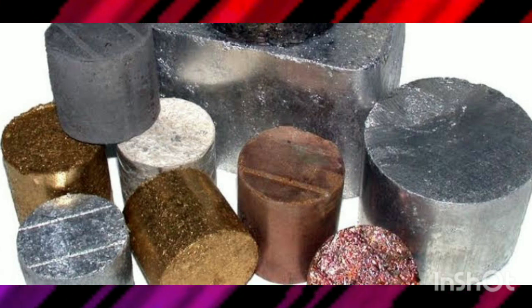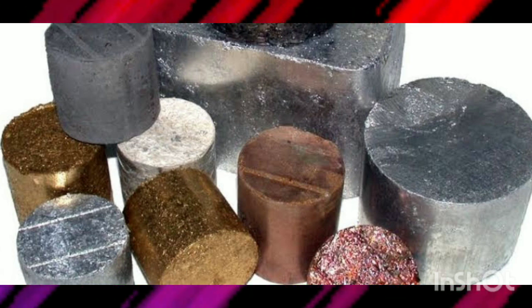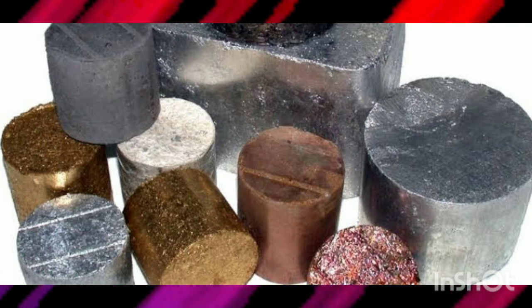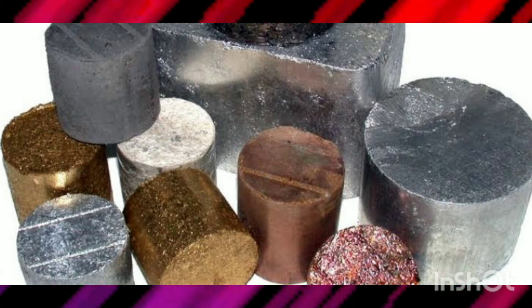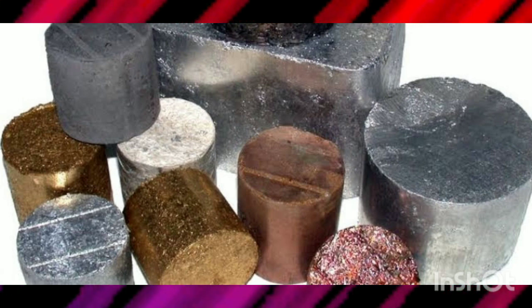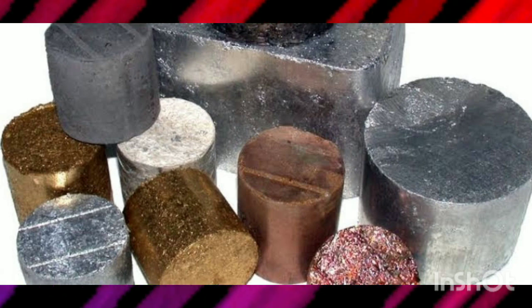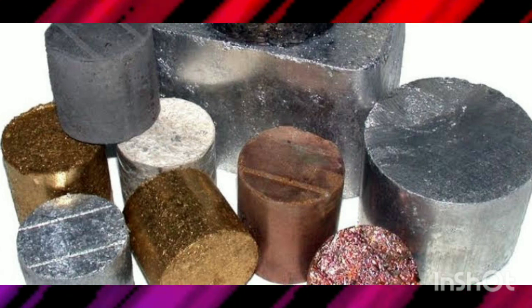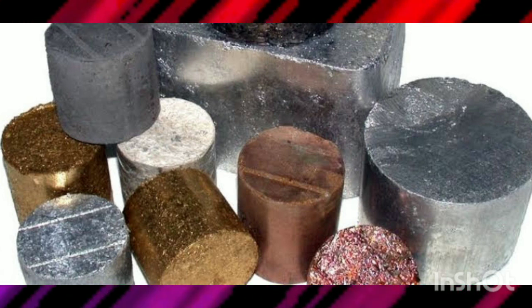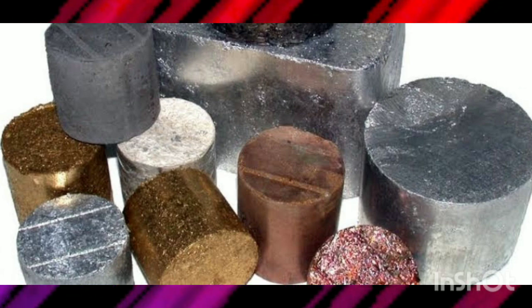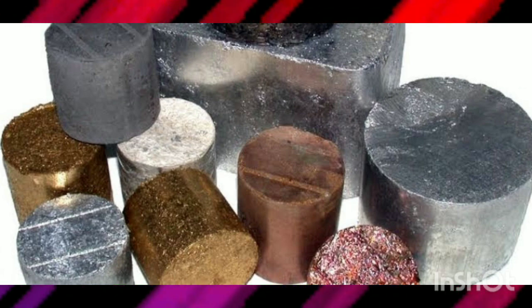Then about hardness. Most of the metals are hard, except sodium and potassium, which are soft metals that can be cut with a knife. Most of the non-metals are soft, but the exceptional case is the diamond. Diamond is the hardest substance in the world.